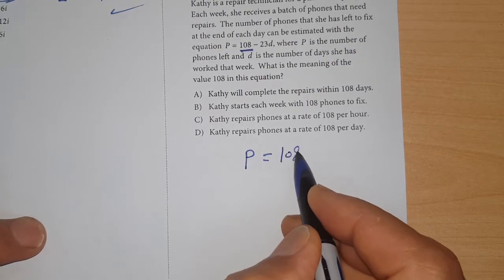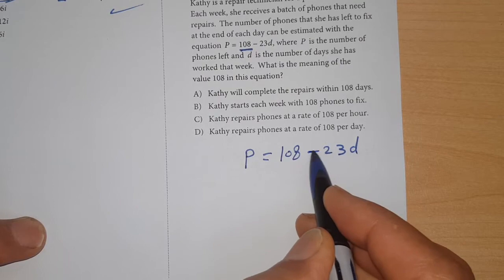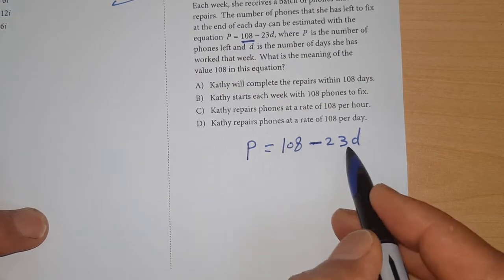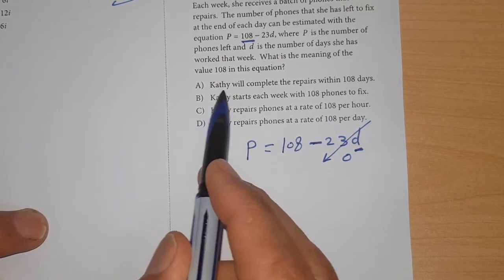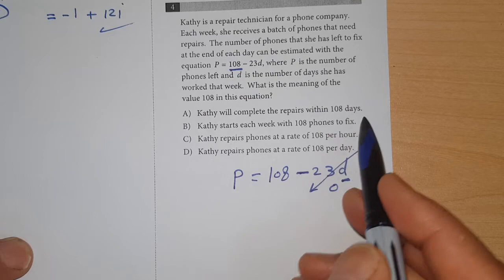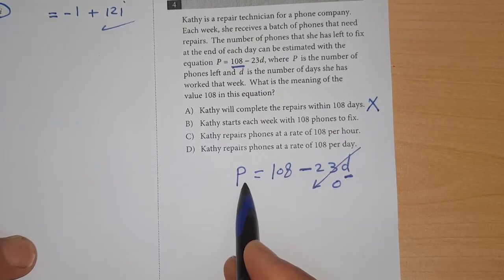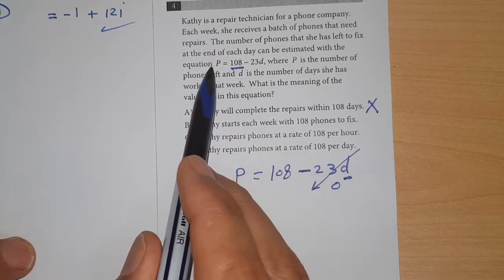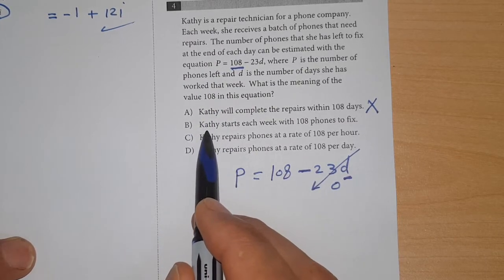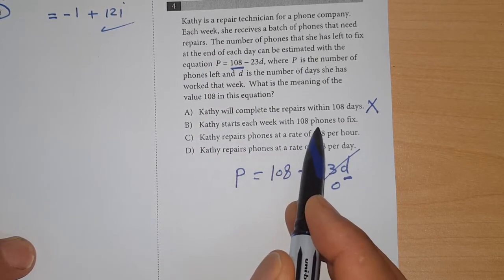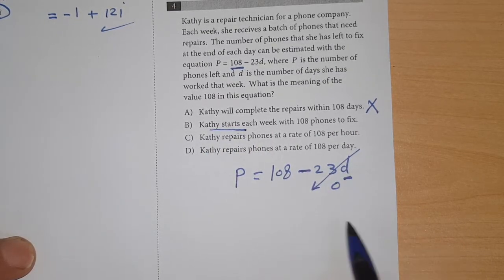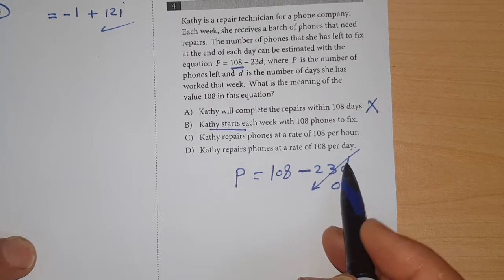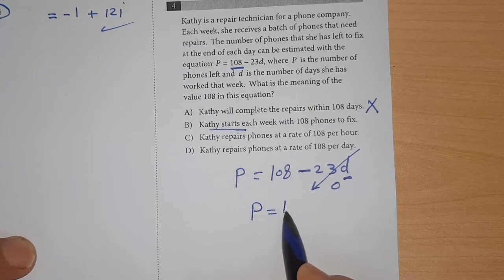P equals 108 minus 23D. The meaning of 108 occurs when this term equals 0, when D, the number of days, equals 0. So Kathy will complete repair within 108 days? No. This one is wrong because 108 really equals P, and P is the number of remaining phones that must be repaired by Kathy. Kathy starts each week with 108 phones to fix? Yes. Start here means the number of days is 0. We don't start at the beginning of the week, so D, the number of days, must be 0. So P equals 108.